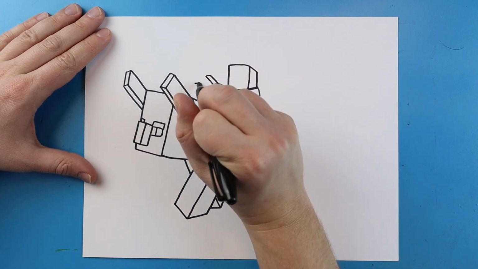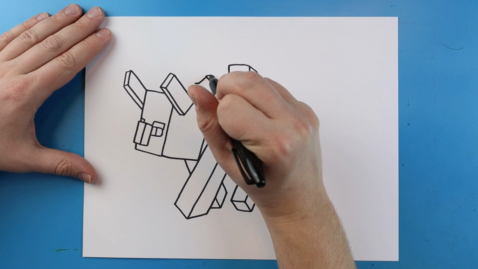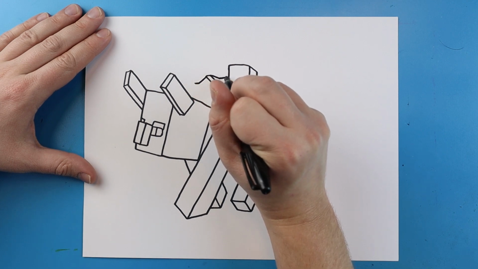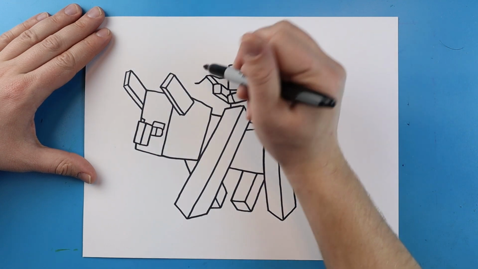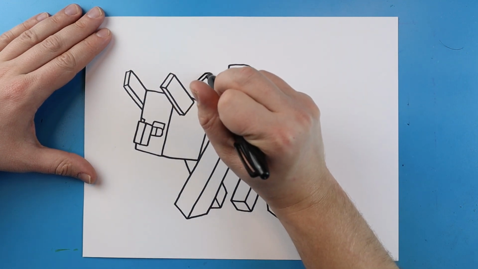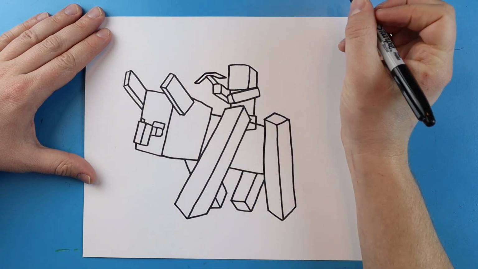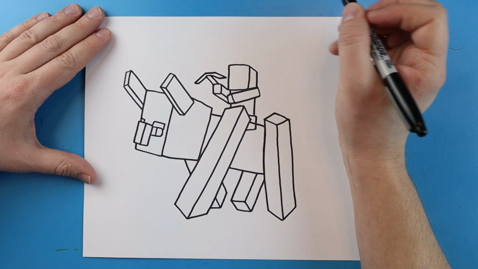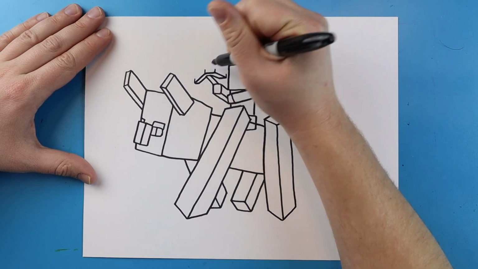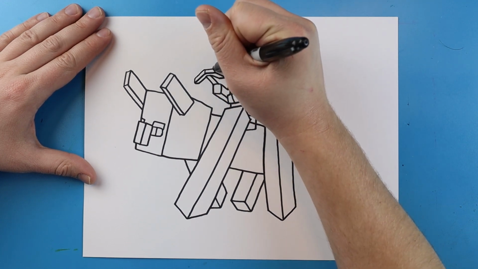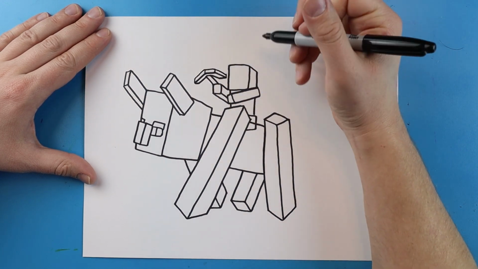Then I'm going to make a line that goes over and then up, and then one that goes down and then over. Then I'm going to redraw this shape. Then I'm going to put a few little lines on each corner, and then I'll connect all the lines so it looks like a little crossbow.